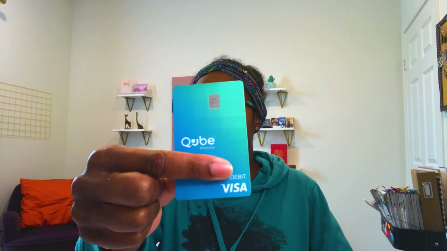All right, so this is the Qube money debit card. It's a vertical card. It's pretty cute. The card number and stuff is on the back, so you have privacy when you go to swipe and stuff like that, which I actually like.